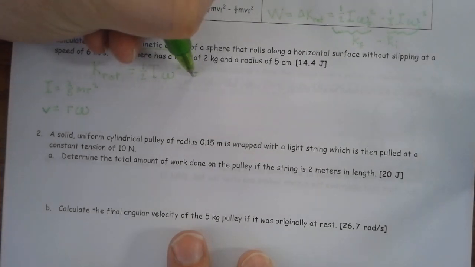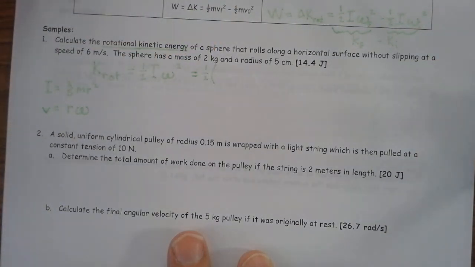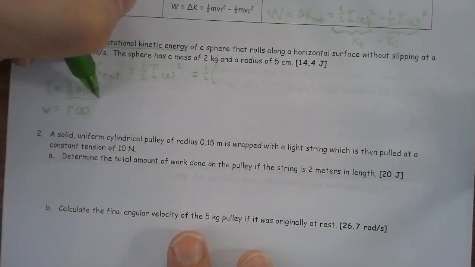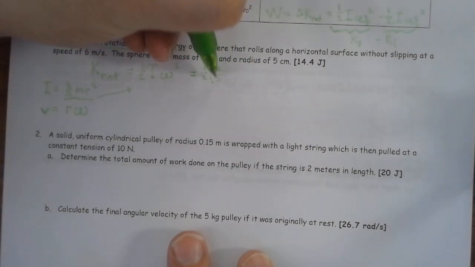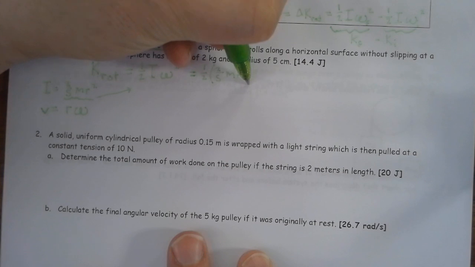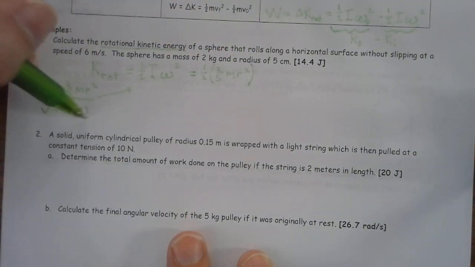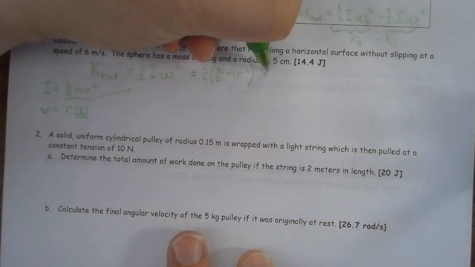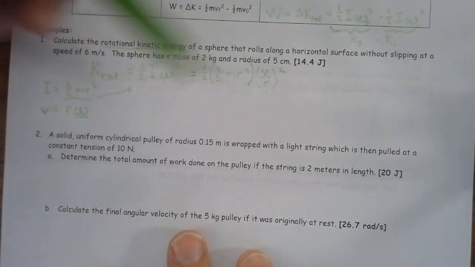So instead of it just being 1/2 I omega squared, we could say that it's 1/2. What are we going to plug in for I? 2/5 mr squared. And what can we plug in for omega? If we want this, yeah, v over R. And then we're going to square that omega.